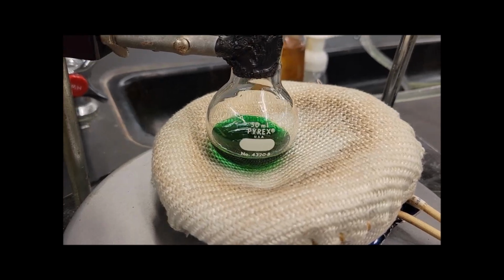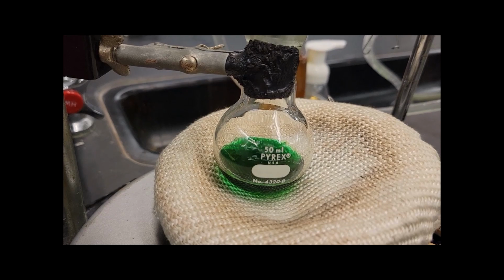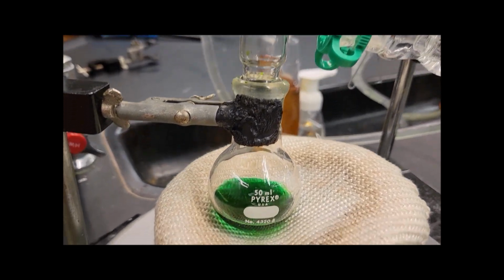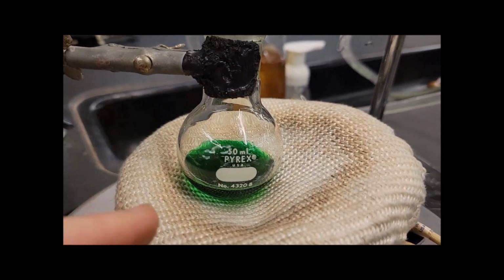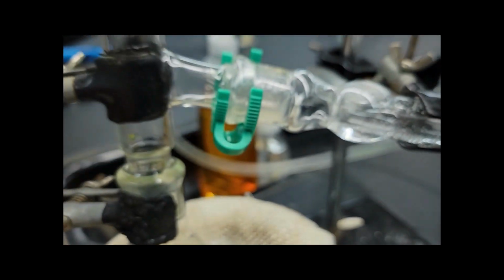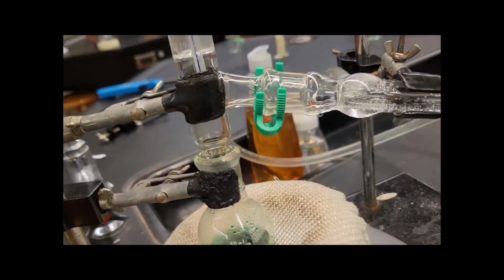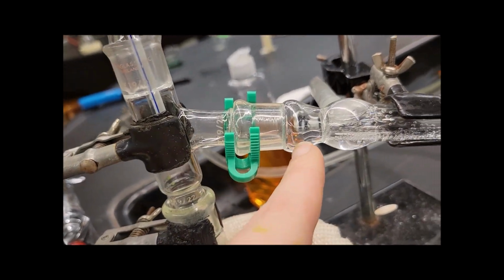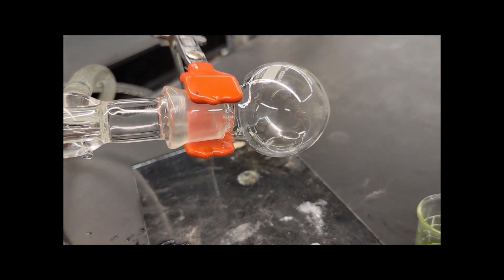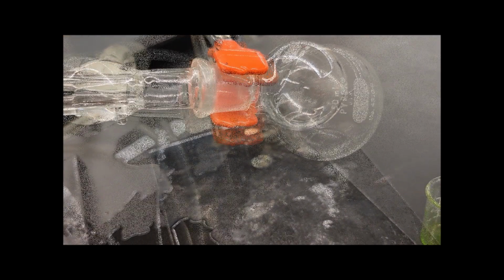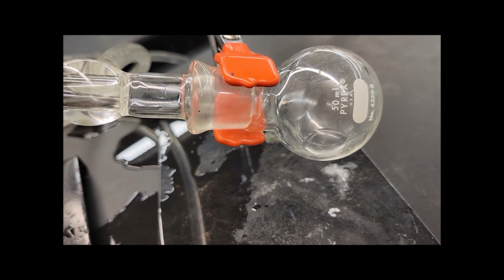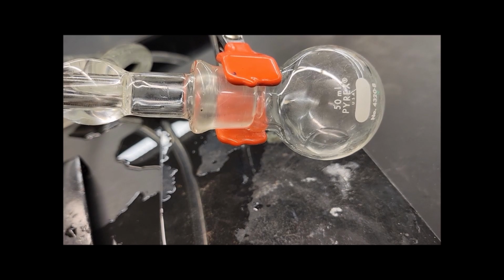Trying to get boiling. See, it's boiling and condensing back down the sides. But if the gas gets hot enough to reach all the way up there, it should start cooling and traveling down there. Ether is getting stuck right there, but it's slowly traveling down. So it's leaving the green dye behind and traveling down. Yes, my precious, collect.